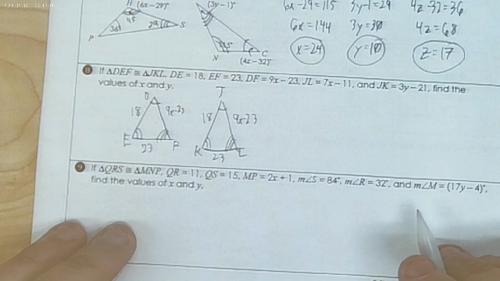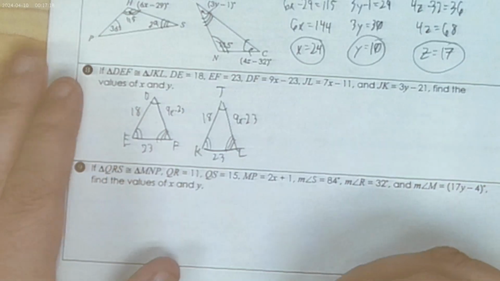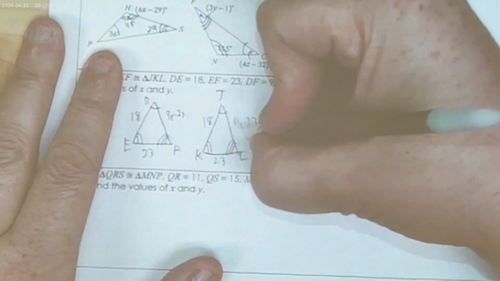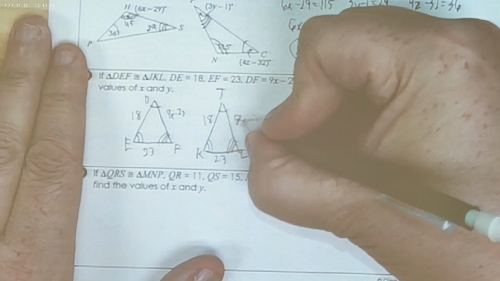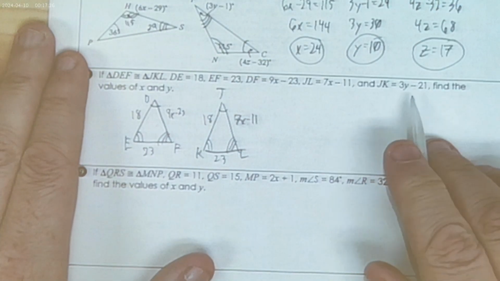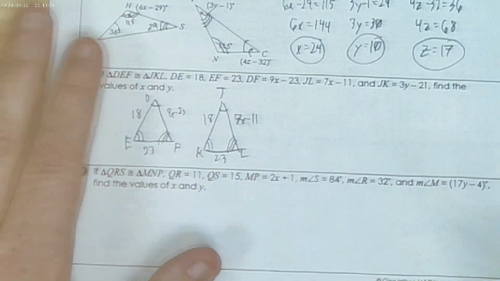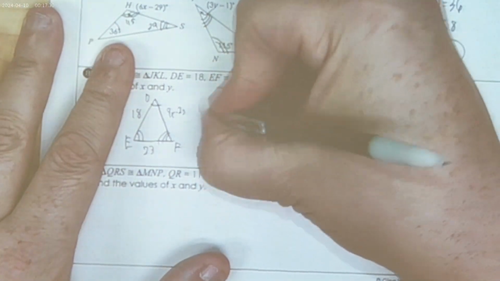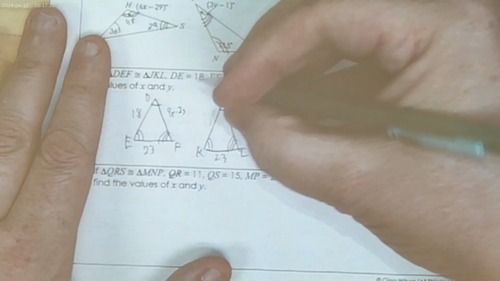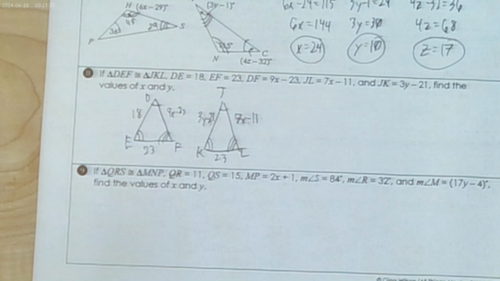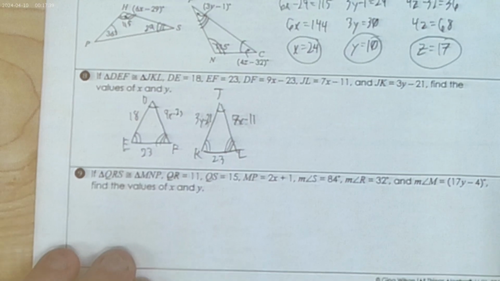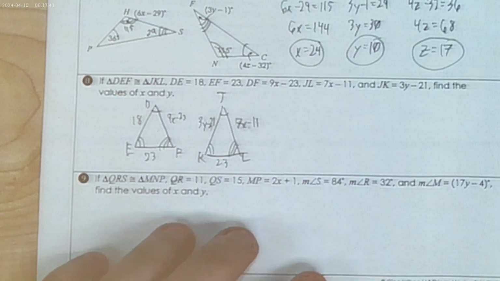JL equals... so DF equals 9x minus 23. JL equals 7x minus 11. And JK equals 3y minus 21. Got a little ahead of myself there. So I have to find the values of x and y.